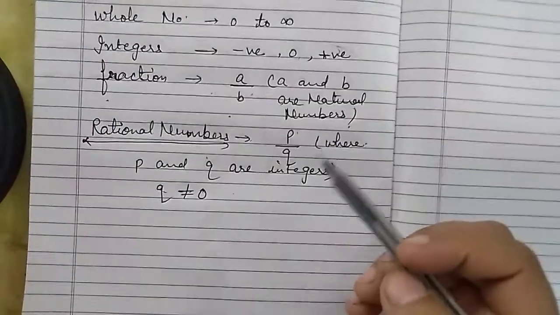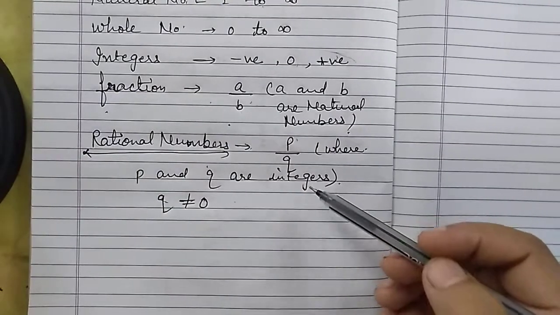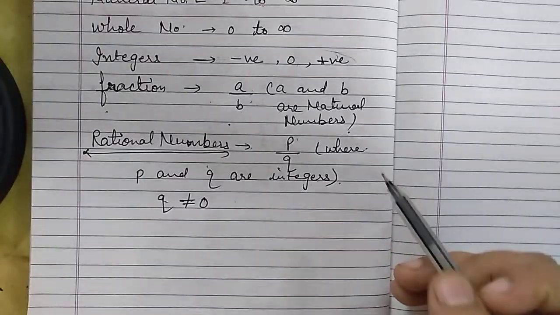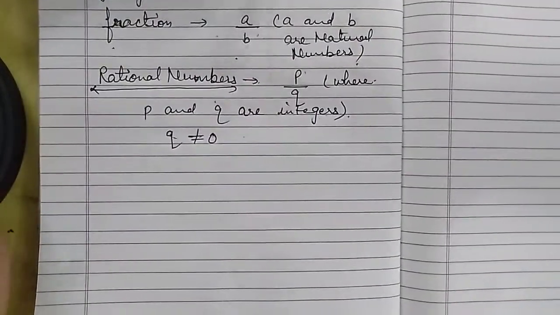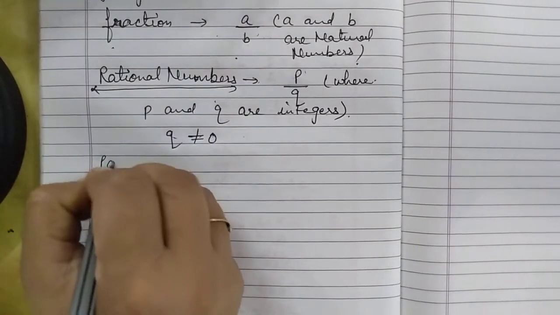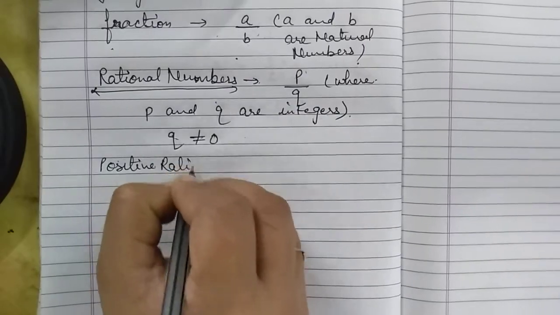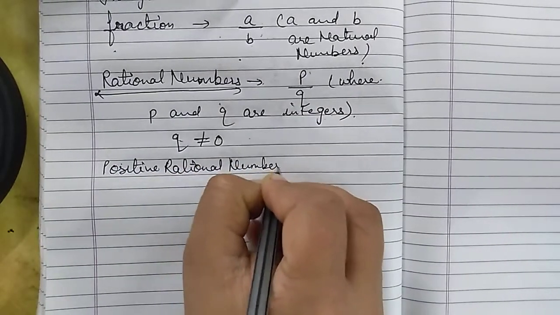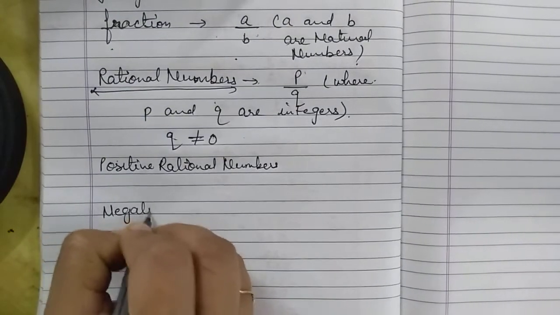All fraction numbers are rational numbers, but all rational numbers are not fraction numbers. Remember this thing. There are two types of rational numbers, positive and negative. Positive rational numbers and negative rational numbers.